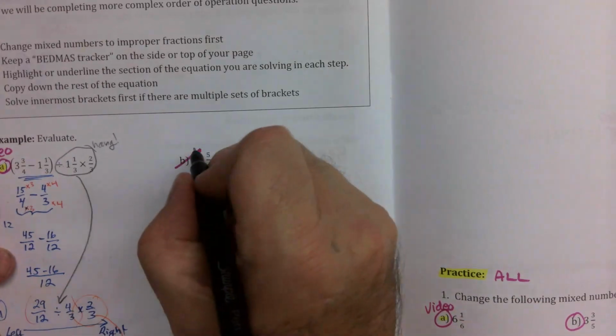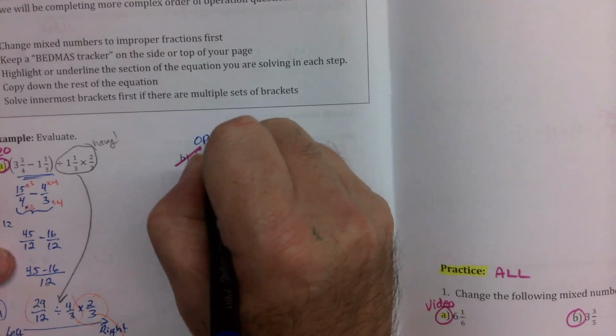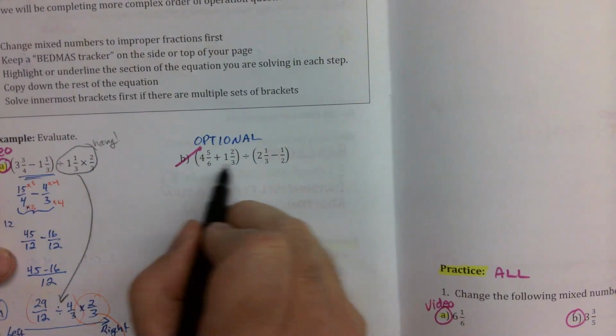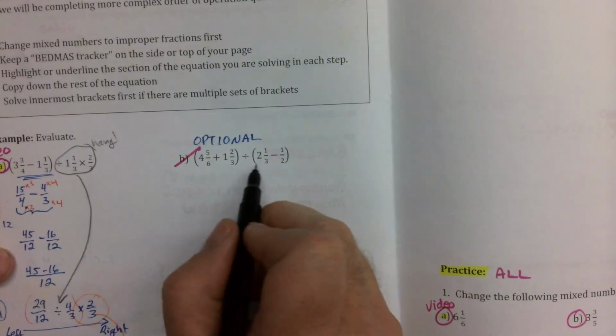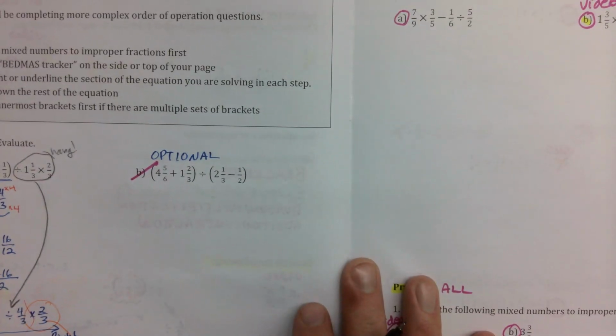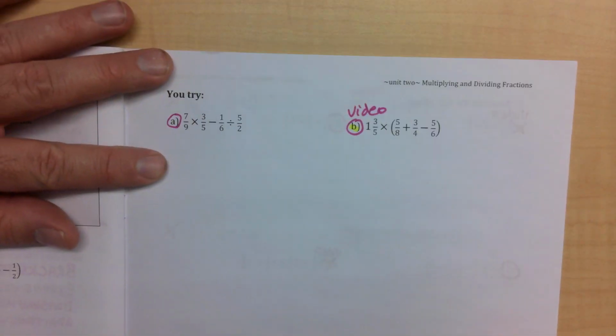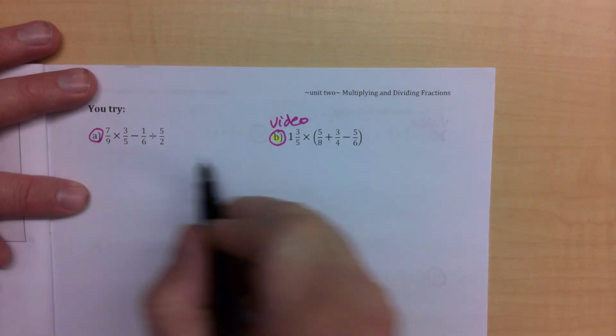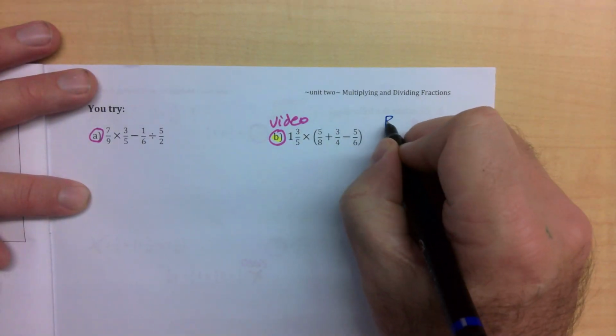Yes, grade 8s, I did strike this out. This is truly optional. You can skip this. I say that because I'm not going to put this kind of question on an exam. It's too much. You know, simmer down now. It's too much. Okay, you do have to try this one. I'll do this one as a demo.